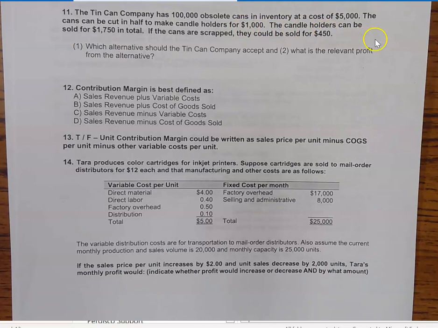The candle holders can then be sold for $1,750 in total. And if we don't want to do that, the cans can be scrapped and sold just the way that they are for $450. So when we talk about obsolete cans, not exactly sure what to visualize there, but that's not important.